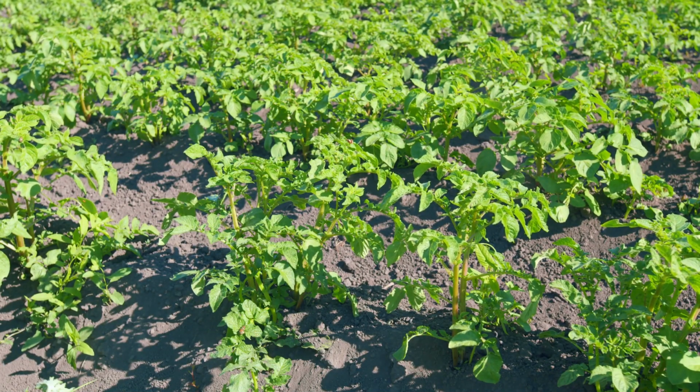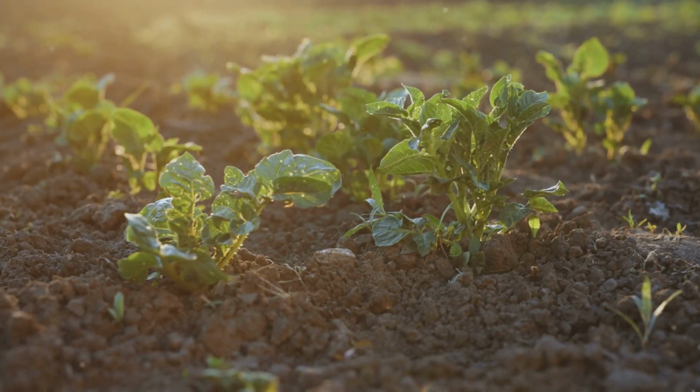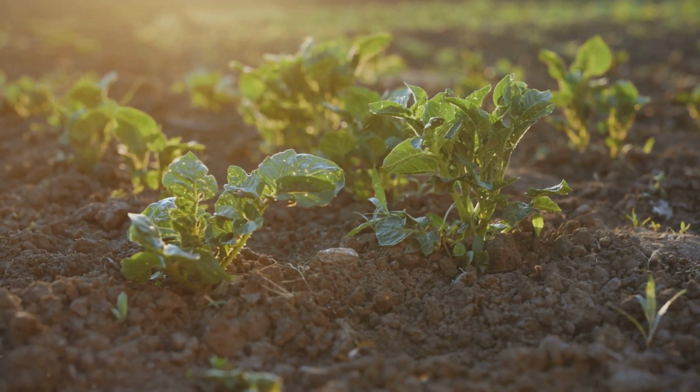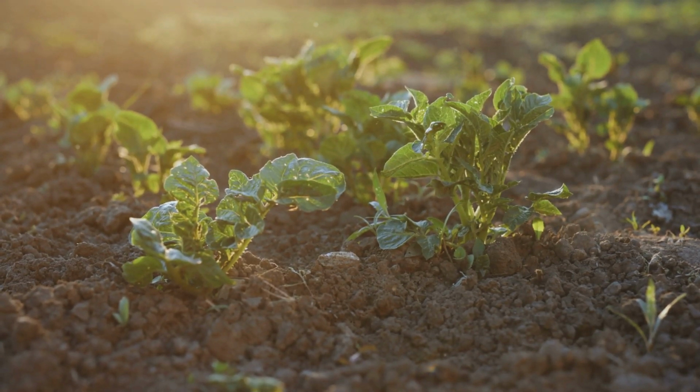Red potatoes are susceptible to several diseases. First, there's late blight, which causes dark spots on leaves and tubers. Then, we have early blight, which causes rings on leaves. Lastly, potato scab causes scabby spots on tubers.